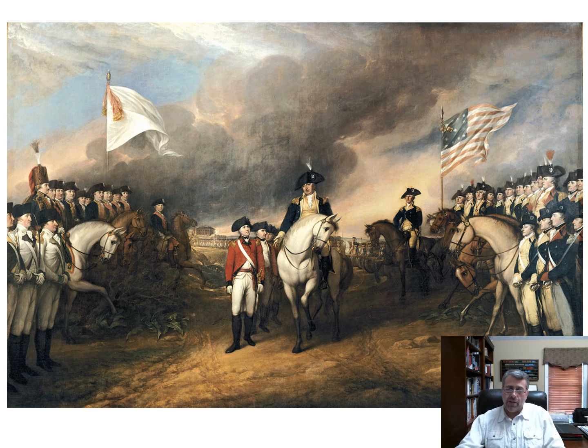What's funny about this is that the artist that painted this picture was not at the Battle of Yorktown. This painting was done some years later, but the original version depicted Cornwallis here on his horse surrendering, which of course was not accurate.